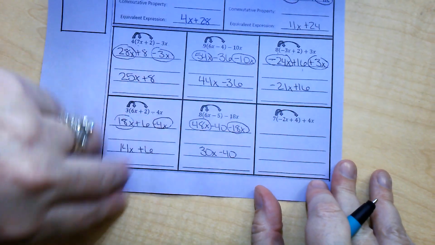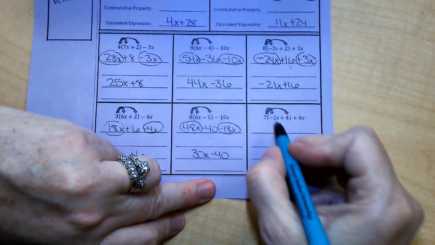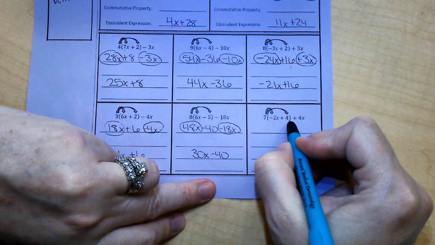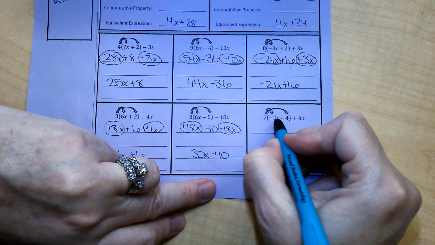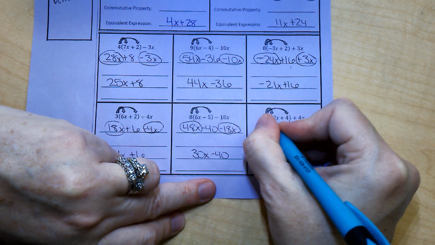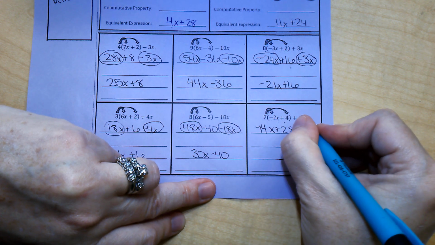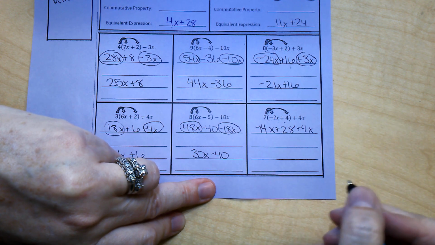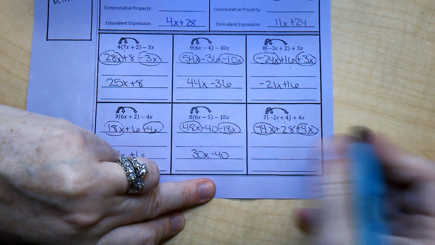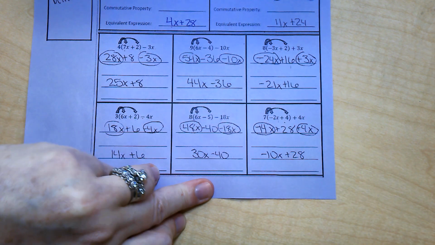Last one we're going to do together, then I'm going to show you a couple things with the assignment, and then you'll be off on your own. Last one together though. 7 groups of minus 2x plus 4, then plus 4x. So 7 times minus 2x is minus 14x. Okay. 7 times plus 4 is plus 28. Then we bring down our plus 4x. Circle the minus 14x plus 4x: minus 10x plus 28.